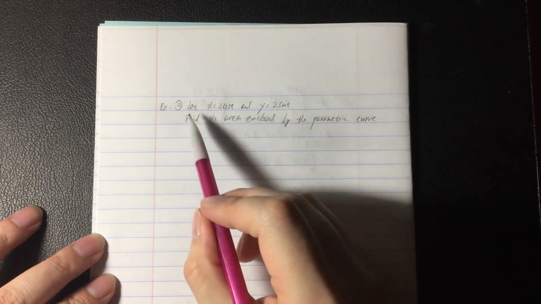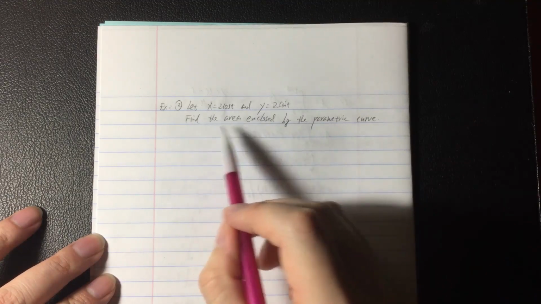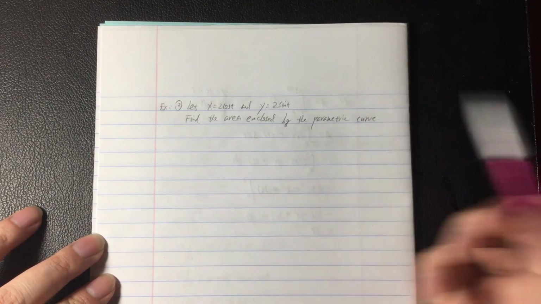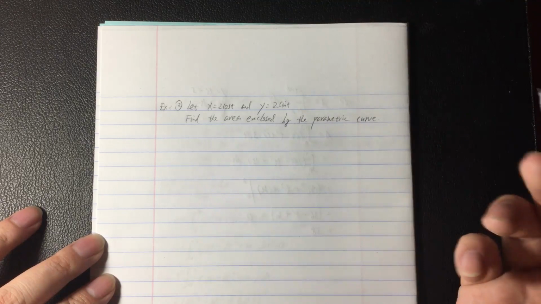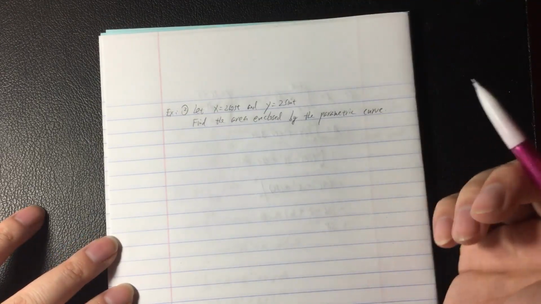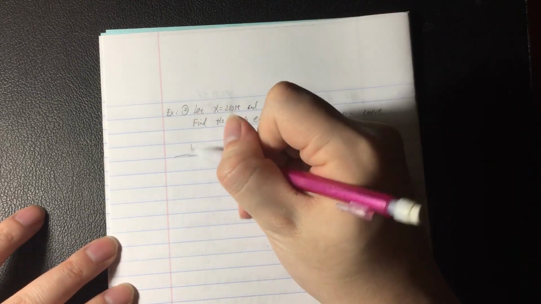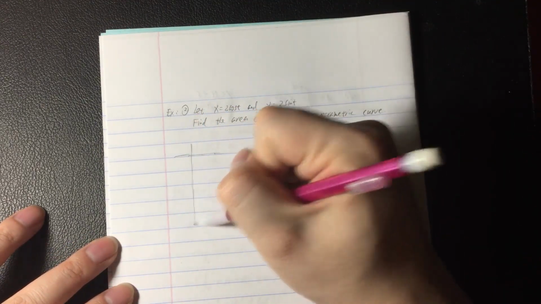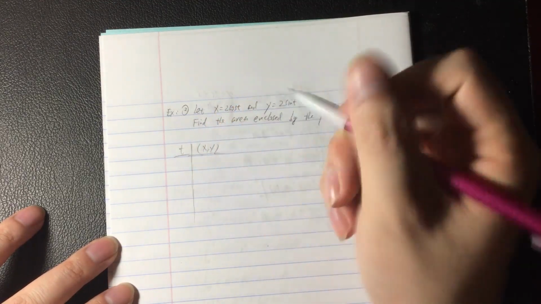Next example, let x equal 2 cosine t and y equal 2 sine t, and find the area enclosed by the parametric curve. What does it mean, area enclosed by the parametric curve? Let's sketch the parametric curve first. What does a parametric curve look like? We can plot some points for t, x, and y.